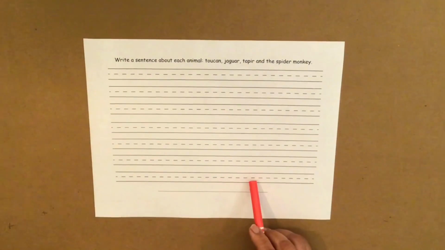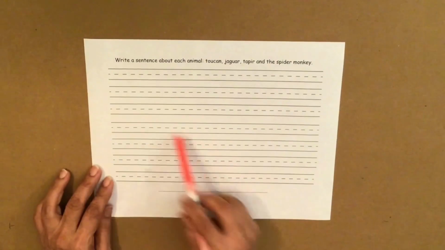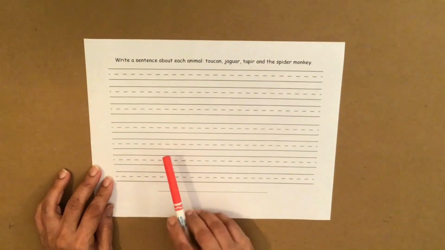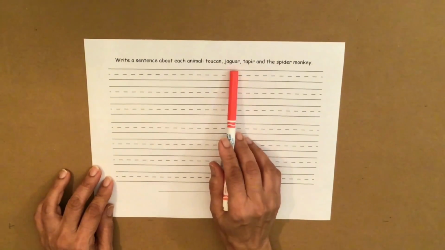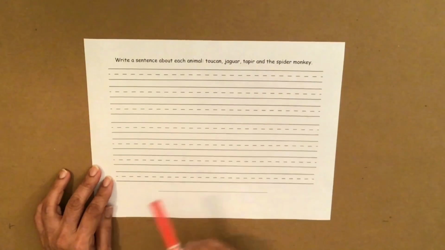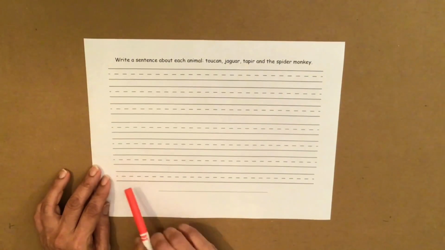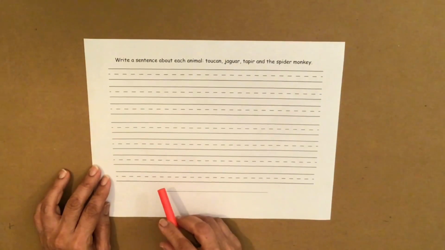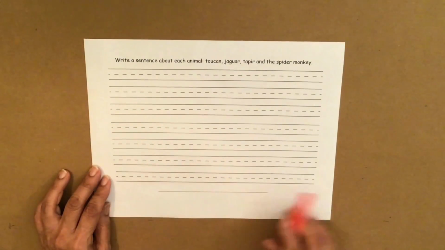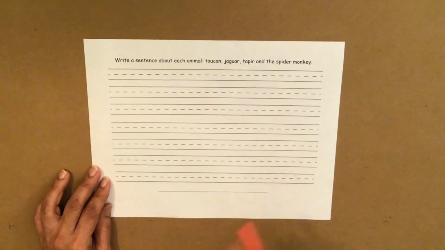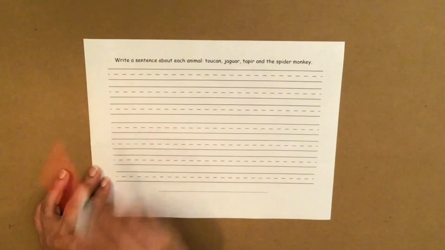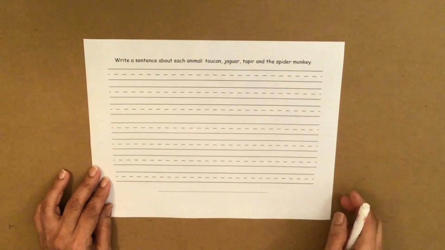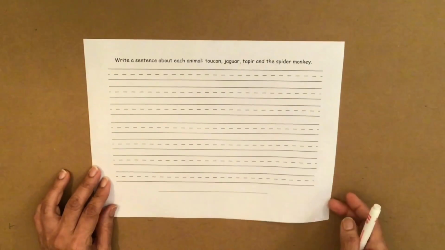You also have this worksheet. It says write a sentence about each animal: the toucan, the jaguar, the tapir, and the spider monkey. Ask Mom to Google facts about these animals, and you can write a sentence for each one. Do your best work. Remember to begin with an uppercase letter, end with a period, and put your name at the bottom.